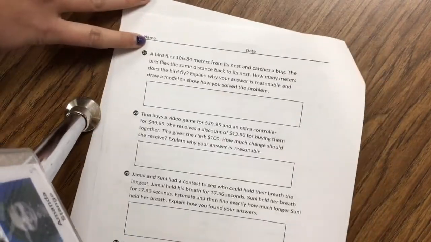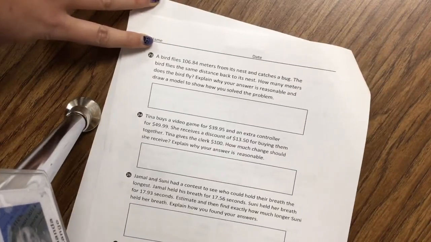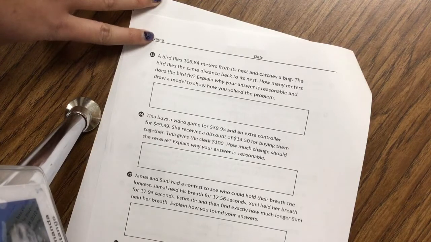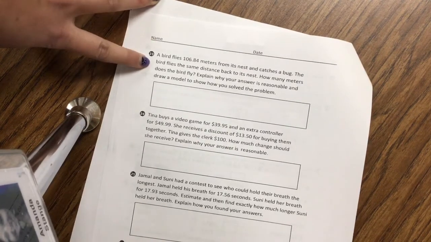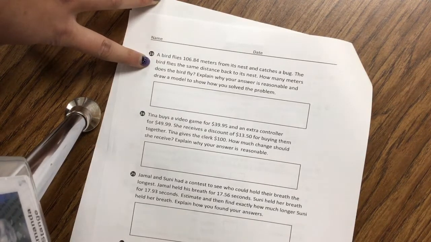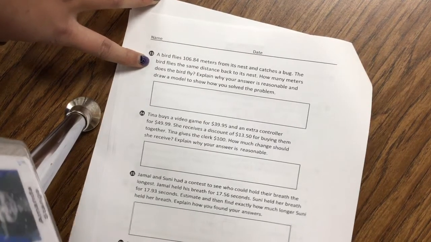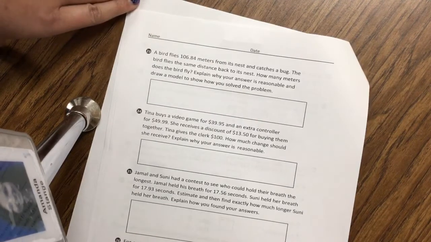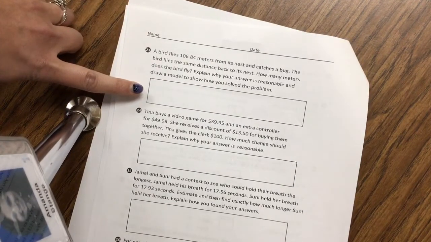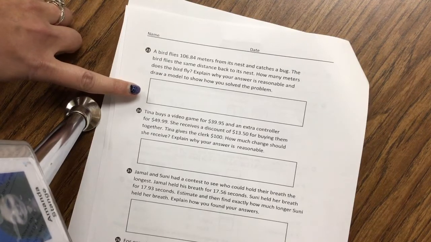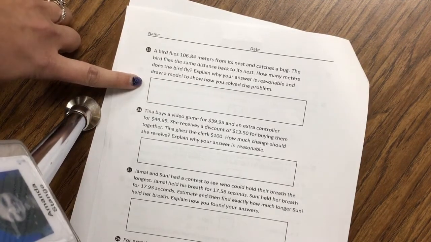All right, for number 23, a bird flies 106.84 meters from its nest and catches a bug. The bird flies the same distance back to its nest. How many meters does the bird fly? Explain why your answer is reasonable and draw a model to show how you solved the problem. To get a 3, you need to solve the problem, give a reasonable estimate or model to explain, and include a label.